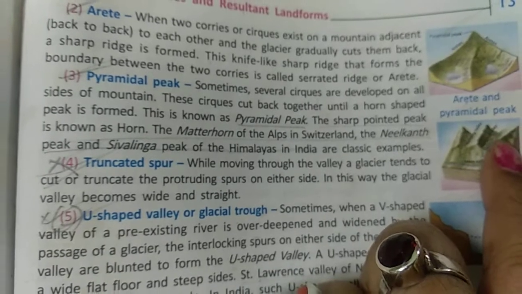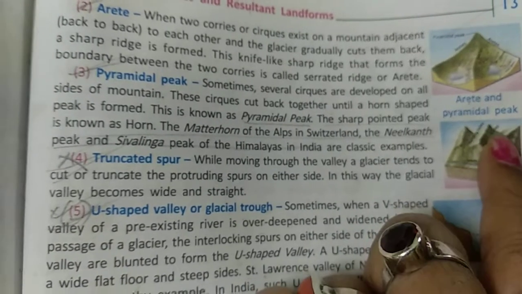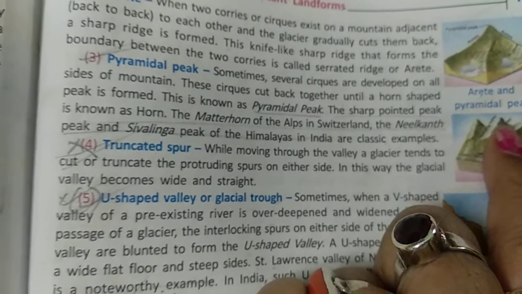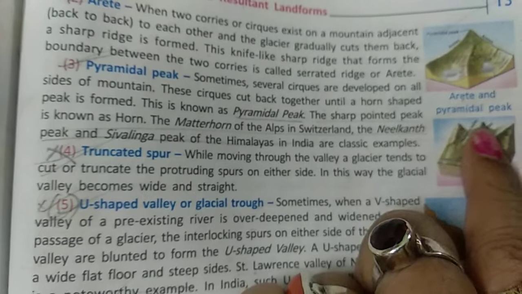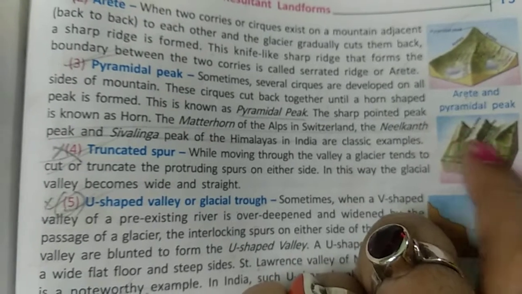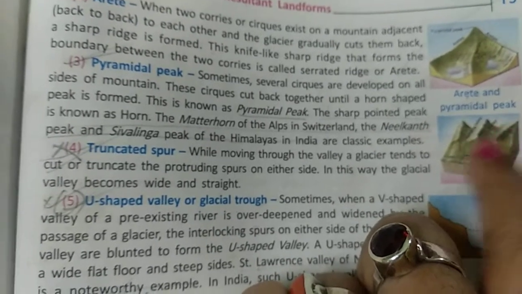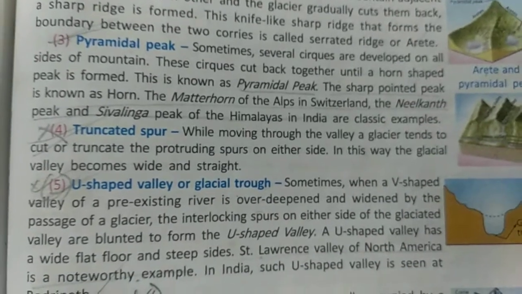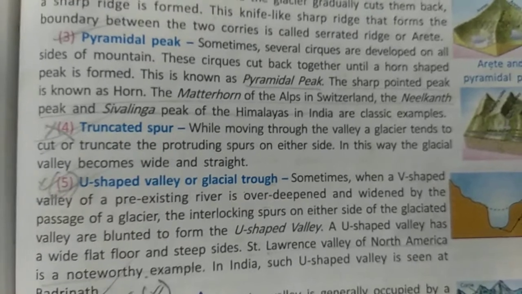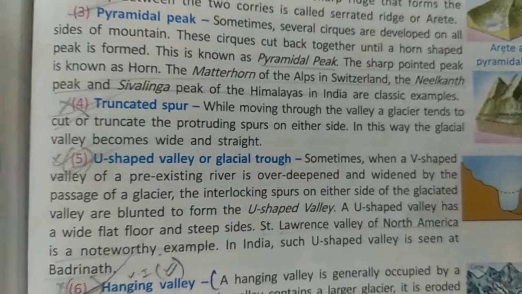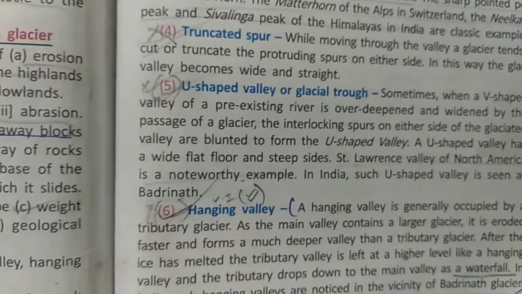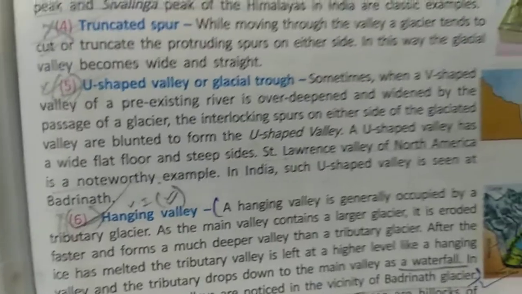Spur truncation. While moving through the valley, a glacier tends to cut the protruding spurs on both sides. In this way, the glacial valley becomes wide and straight. With this comes the U-shaped valley. As in rivers, you have read about the V-shaped valley, which is already there due to the flowing of the river.